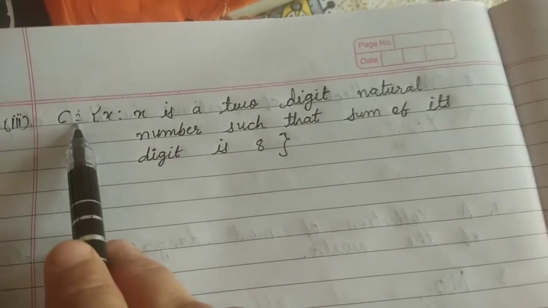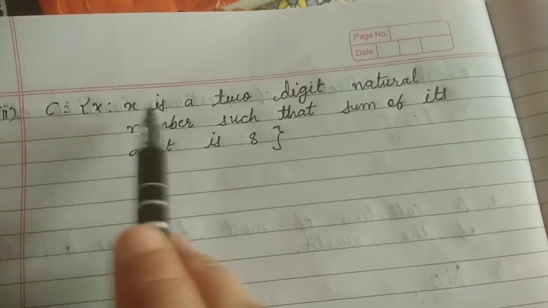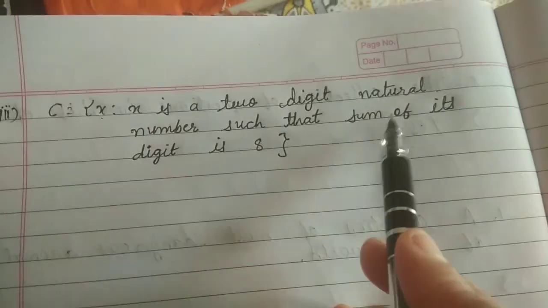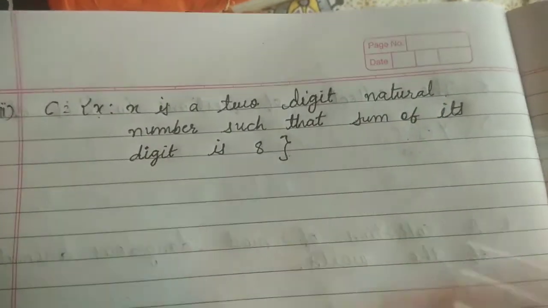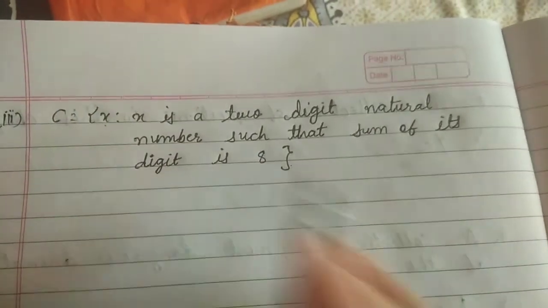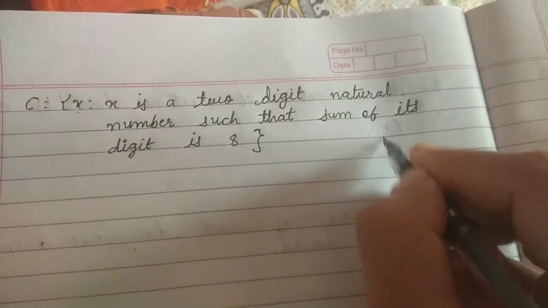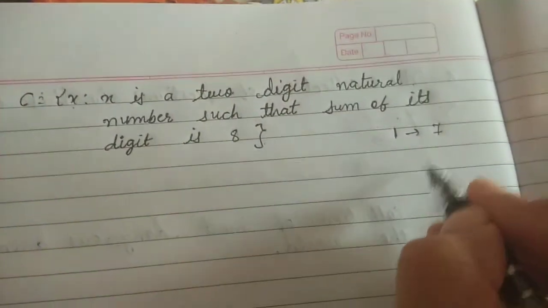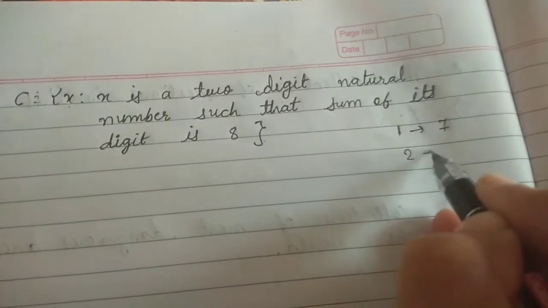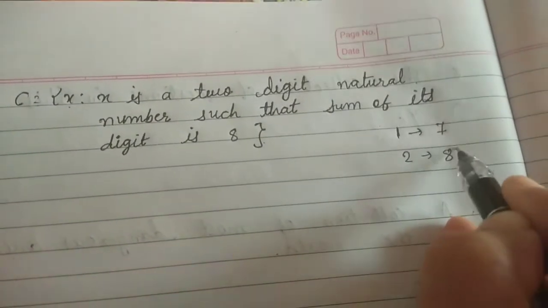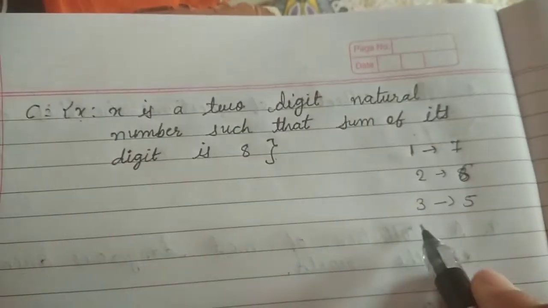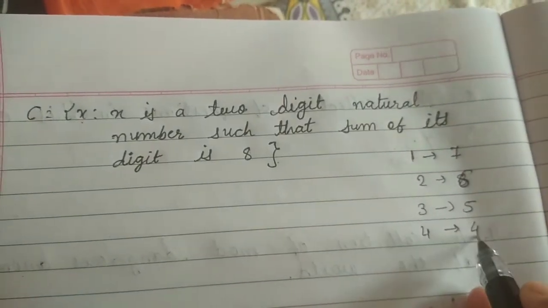Now the next question is C. C is equal to x, where x is a 2-digit natural number such that the sum of its digits is 8. So now we require 2-digit numbers whose digit sum is 8. So here I am writing, if the first is 1, then the second will be 7, because 1 plus 7 is 8, right? Similarly, if 2, then to get 8 we need 6. 2 and 6 is 8, 3 and 5 is 8, 4 and 4 is 8.